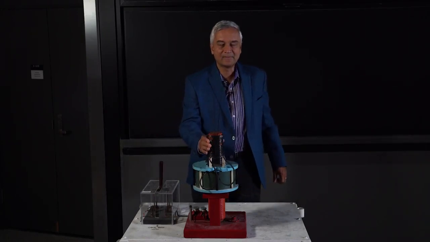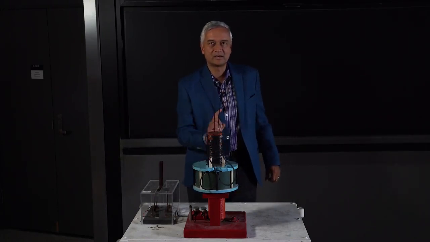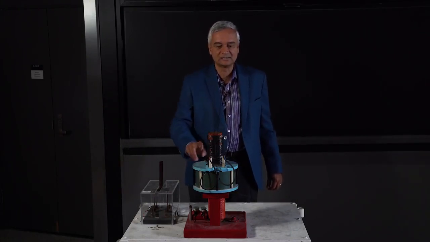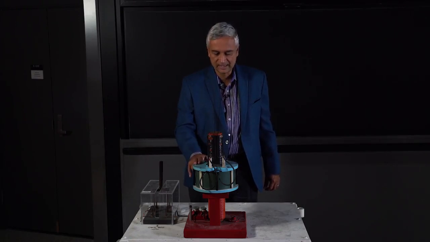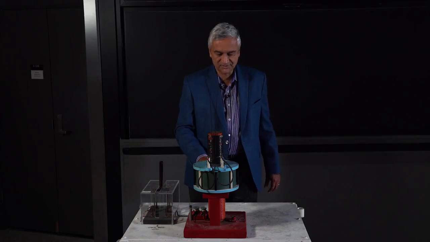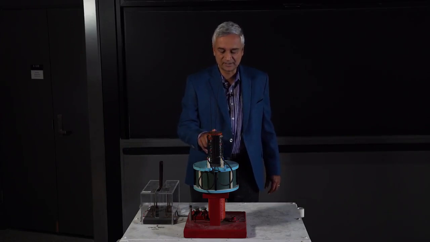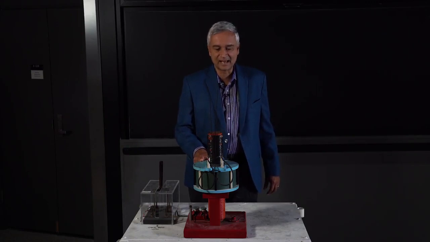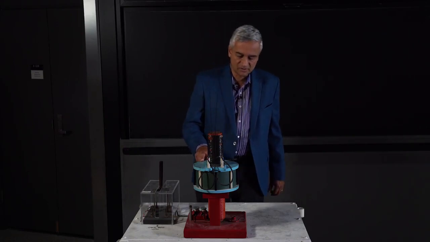So now when the primary has an oscillating current in it, making an oscillating magnetic field, according to Faraday's law, that oscillating magnetic field will induce a current in the secondary. But because the secondary is 10,000 turns and the primary is 220 turns, in the secondary I'm not going to have just 110 volts. I'm going to have 5,000 volts.